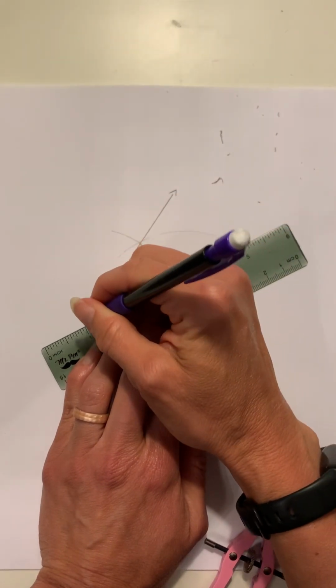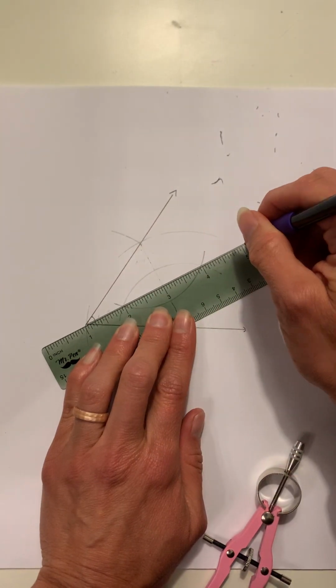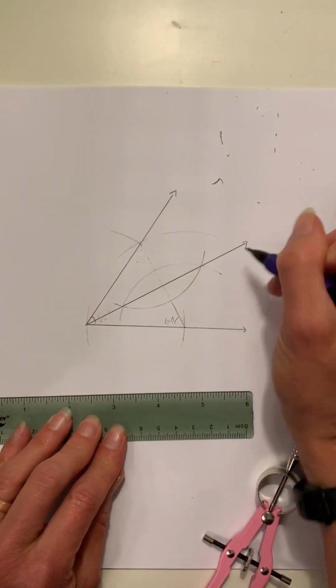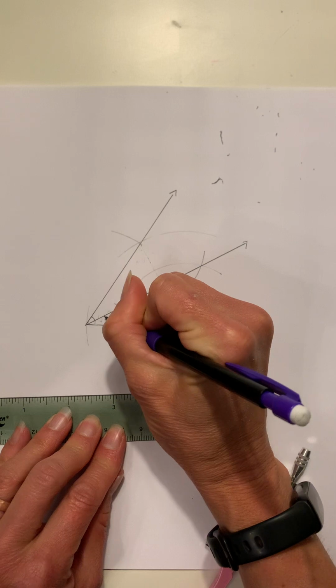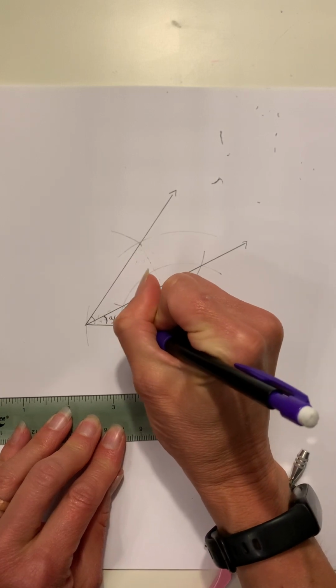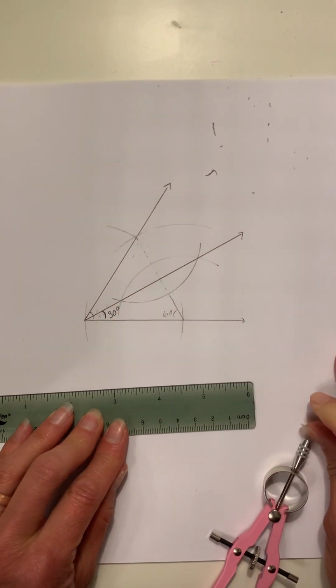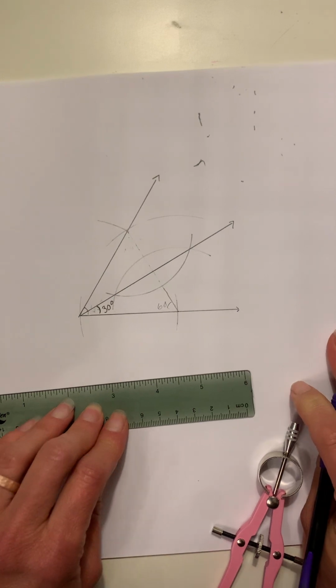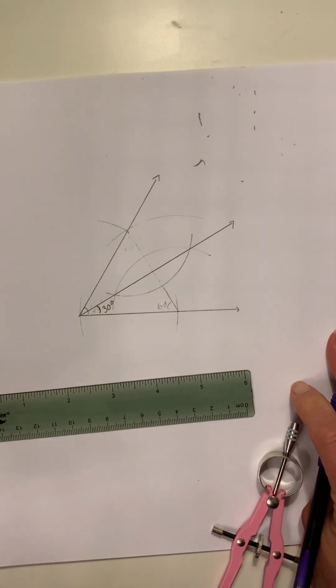And then line up, goes perfect. So what have we made right here? A 30-degree angle. You guys with me on that? 60, 30.